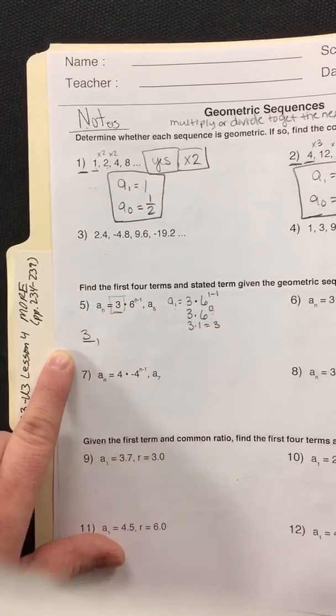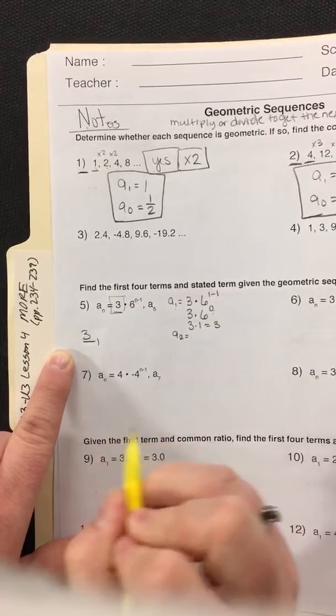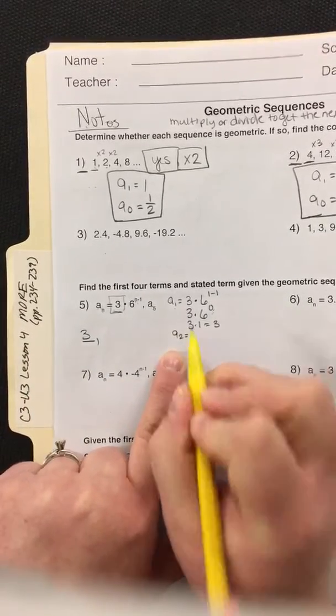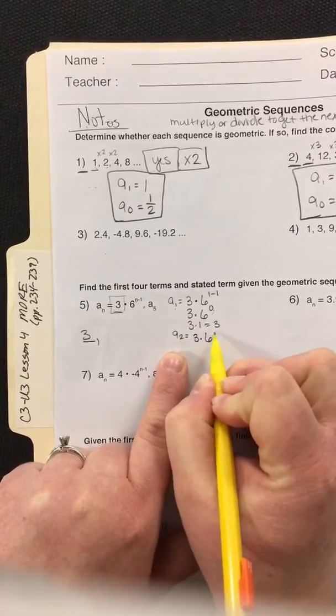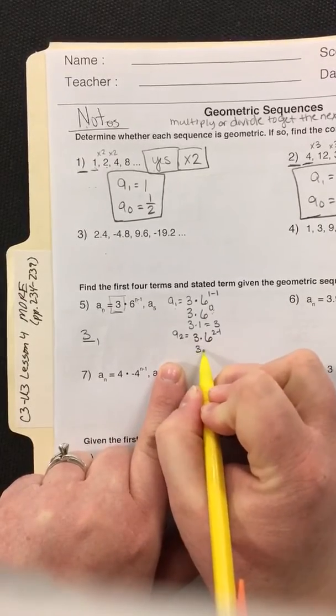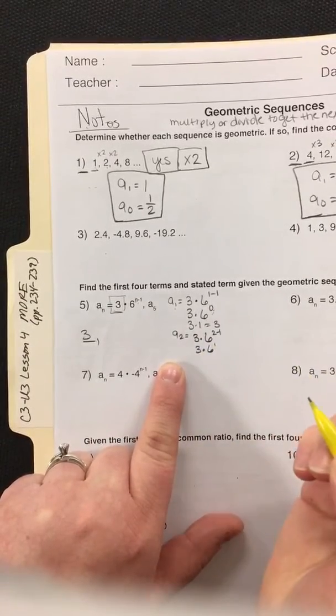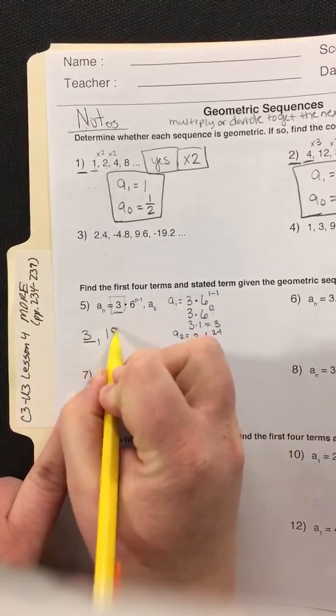So it's right there. Now I'm going to do a2, but you're going to see that there's a pattern here and you're going to figure it out. A2, wherever there is an n, you're going to put in a 2. So 3 times 6 to the 2 minus 1. Well, 2 minus 1 is 1. So 3 times 6 to the 1. Well, 6 to the 1 is still 6. 3 times 6 is 18.